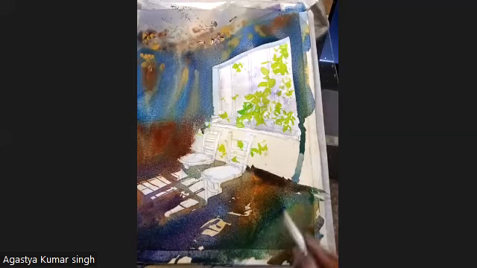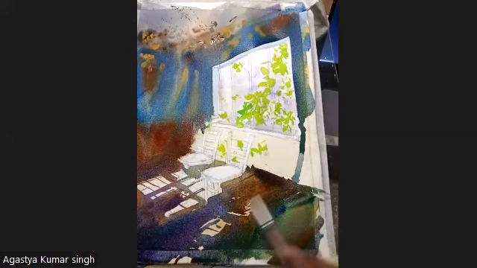Just remember one thing, whenever you're going to work here, you're just going to move your brush horizontally, not vertically, because all this land, everything is done in a horizontal way. So even your brush strokes, whatever you're going to move here, even that is going to be done in a horizontal way, like this.